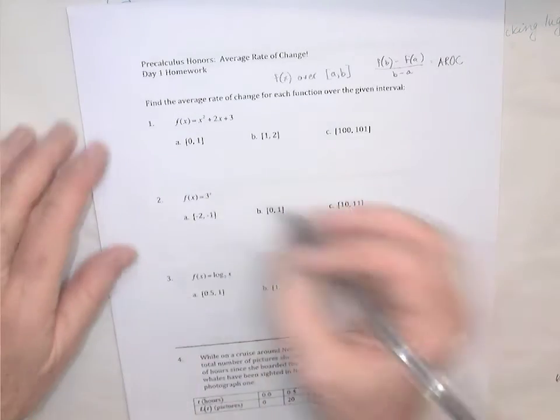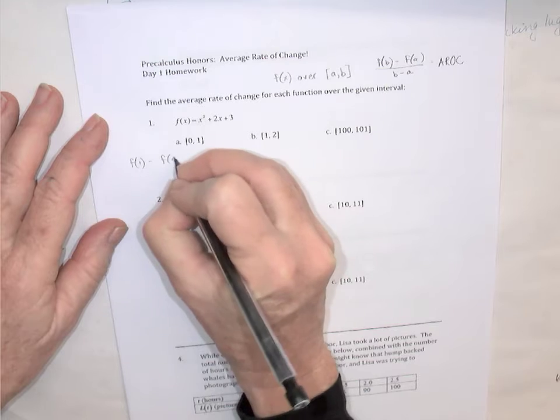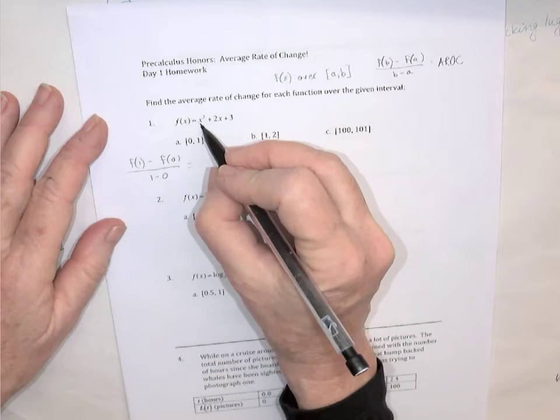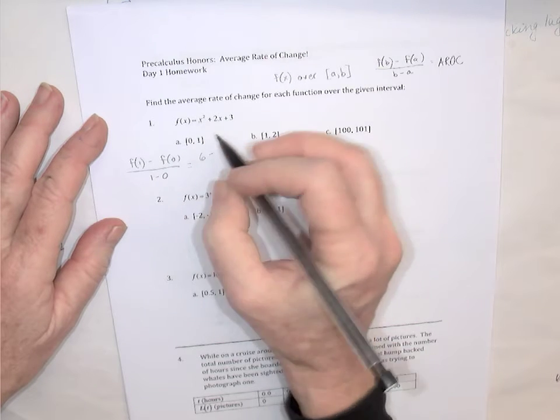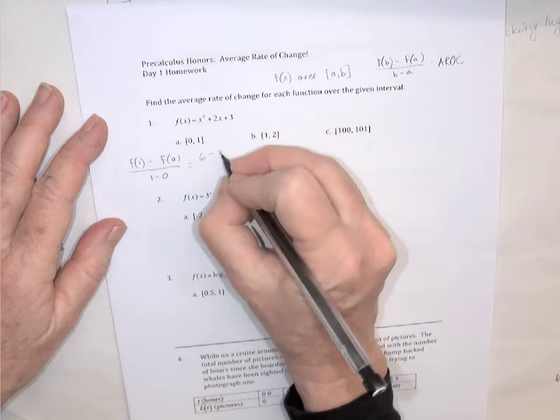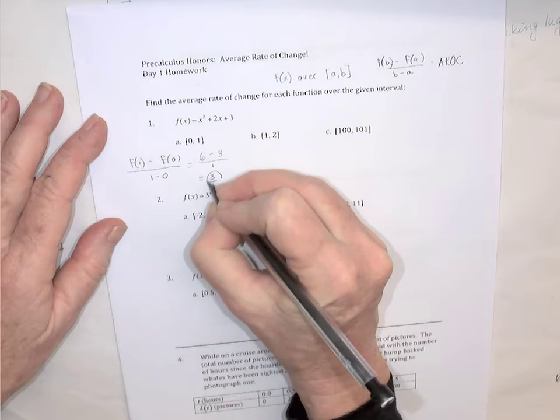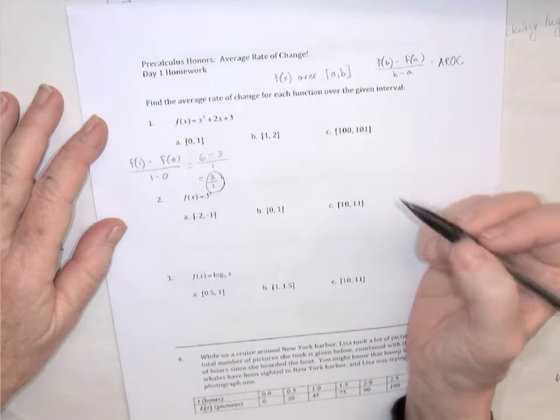So for question number 1, I need f of 1 minus f of 0 over 1 minus 0. I can see that f of 1 is going to be 1 plus 2 plus 3, so that's going to give us 6, minus f of 0, which is just 3, over 1. So that's just going to give me 3 over 1. The average rate of change for this function over this interval is 3 over 1.